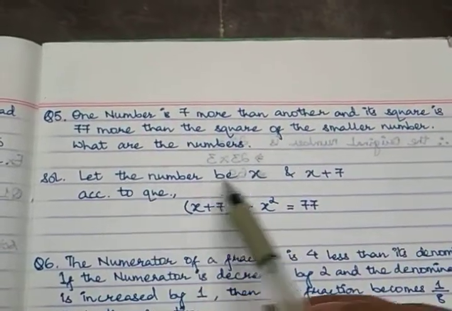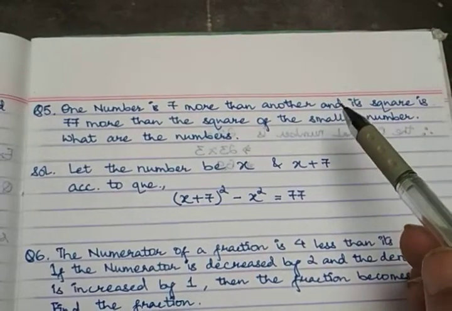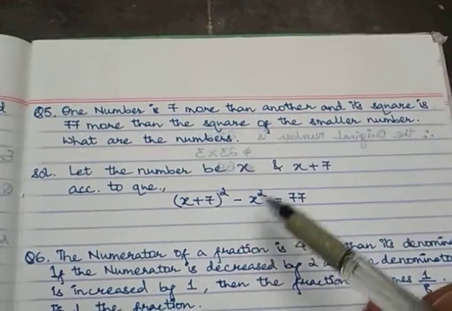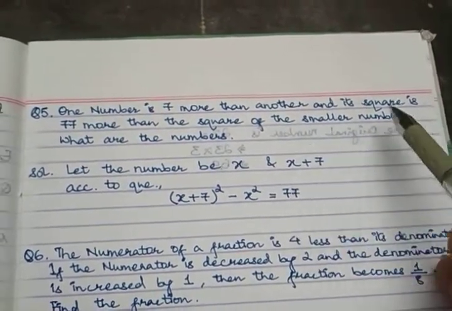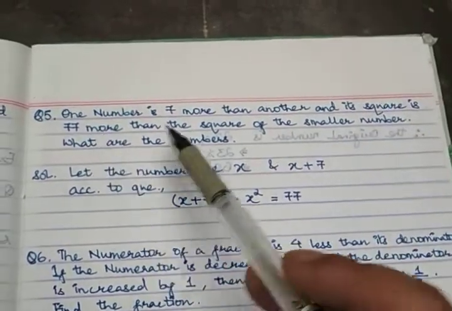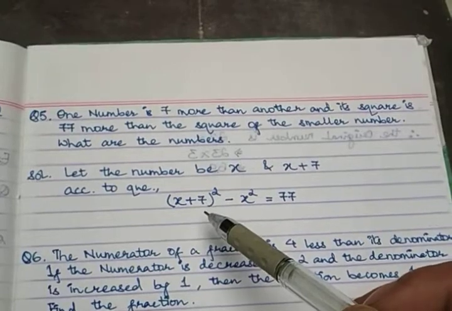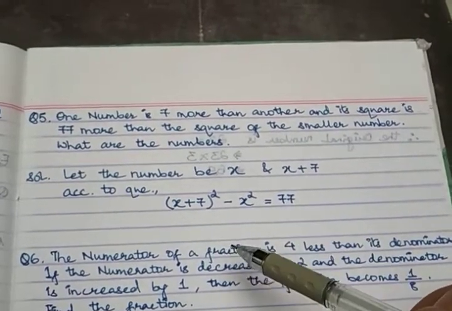So that's what I have done here. Let the number be x, and the other number is x plus 7. Its square is 77 more than the square of the smaller number. So obviously, which one is greater? This one is greater. The question says its square is 77 more than the square of the smaller number. That means the square of the greater number is greater, isn't it? So (x plus 7) square minus x square will be 77.